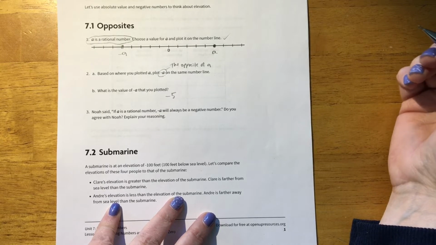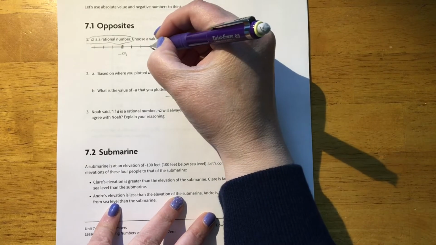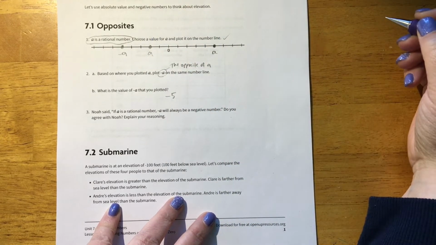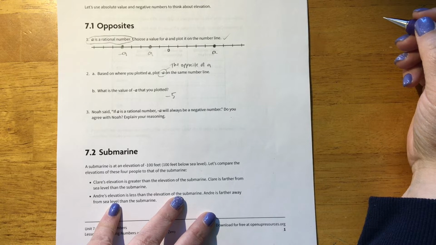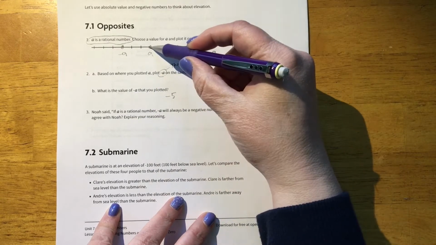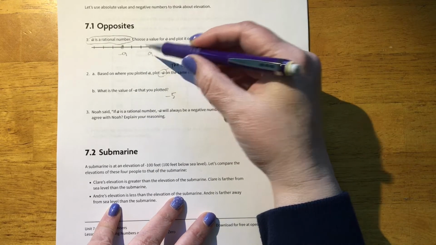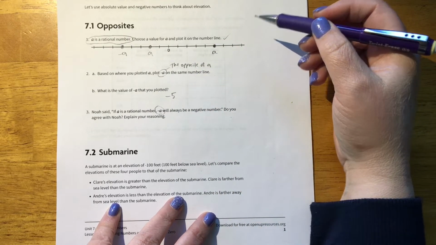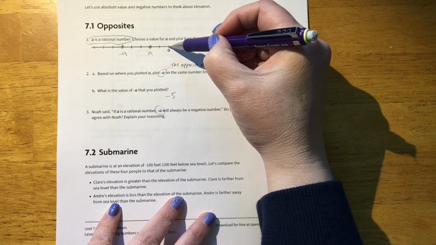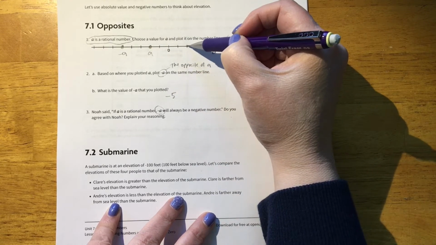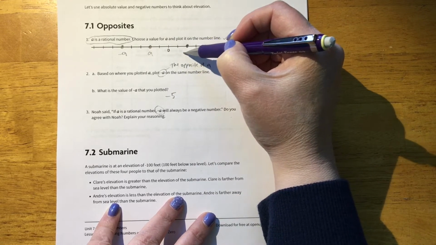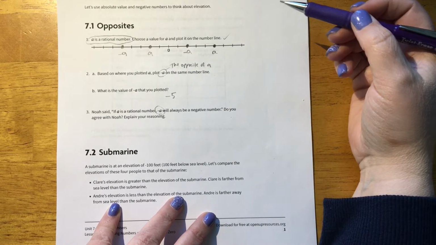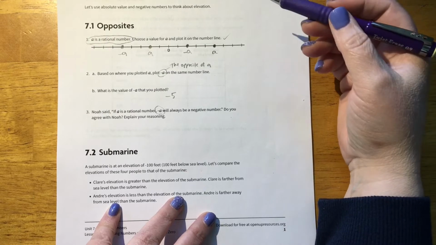So what if A was actually here? If A is there, then what is the opposite of A? Well, it has to be the same distance from 0, so it has to be right here. So that would therefore be -A. I know that seems weird, but let me show what this is talking about.